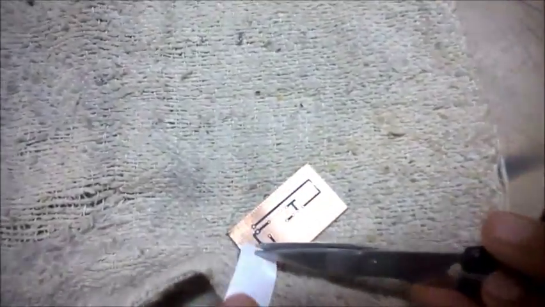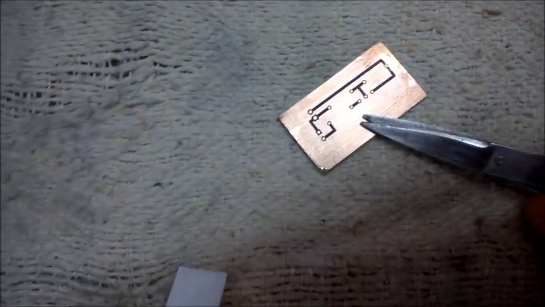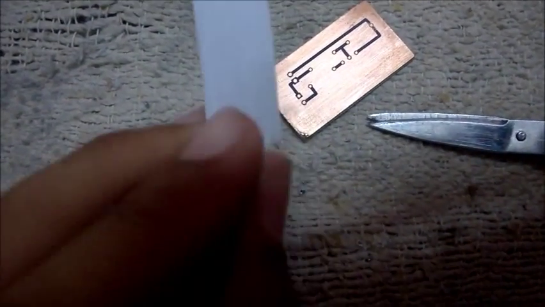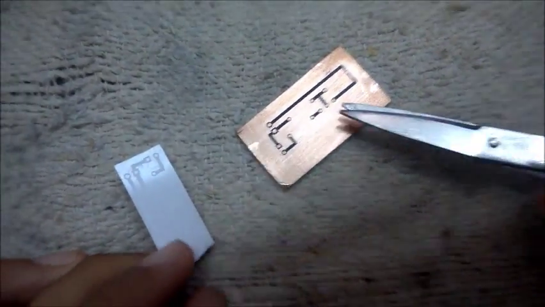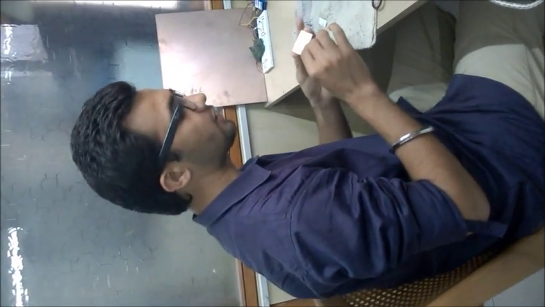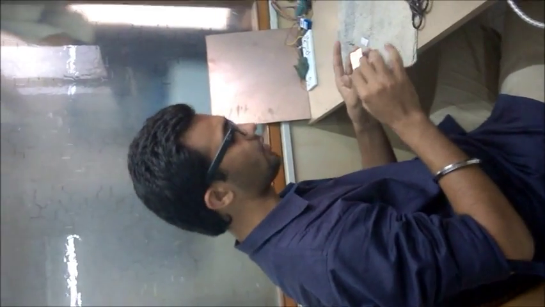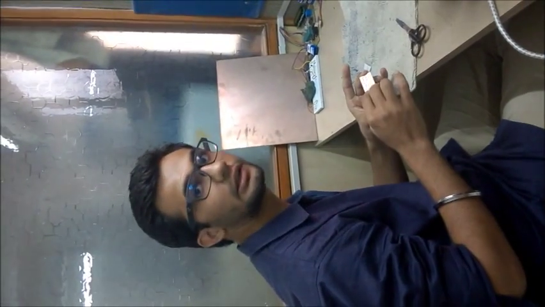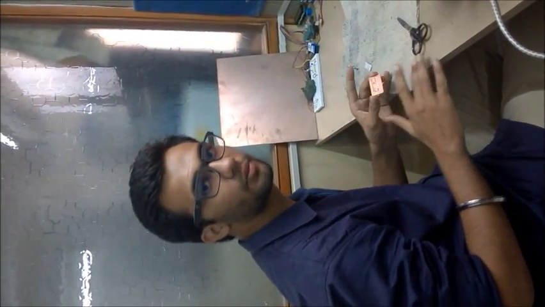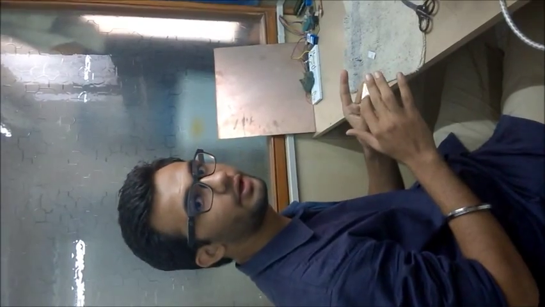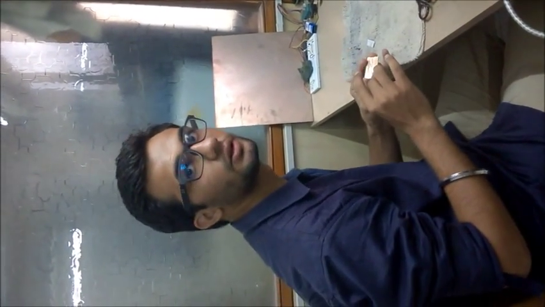Now as you can see, the path is transferred from this paper to this PCB. Now this PCB is ready to be etched. Now what is etching? Etching is basically a chemical reaction in which this PCB's copper reacts with FeCl3, which is our solution, to form copper chloride, and that settles down. And after that, the black path which is printed on this copper won't be removed because it is insulated by the print. So we will get our desired path.